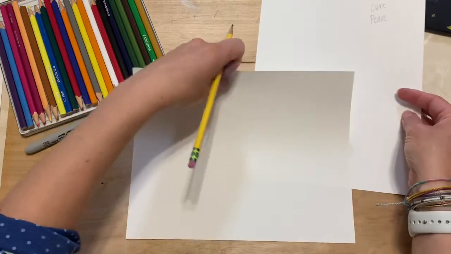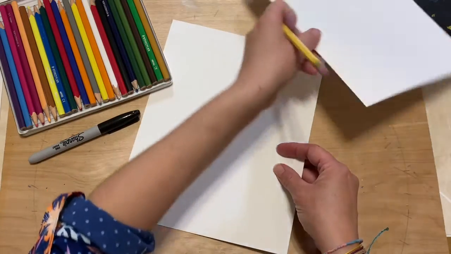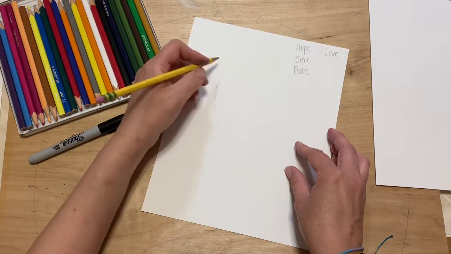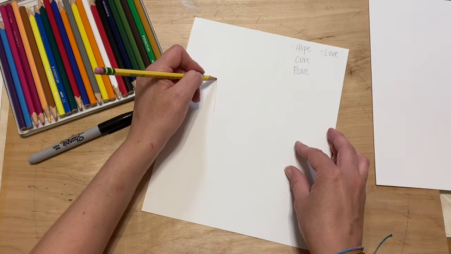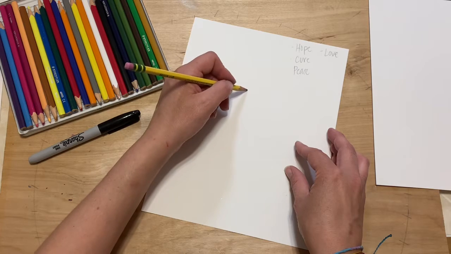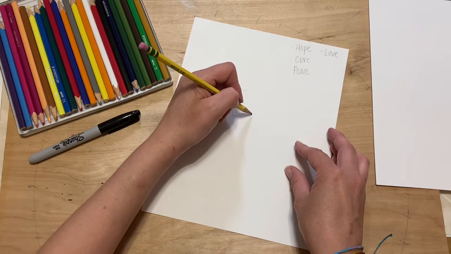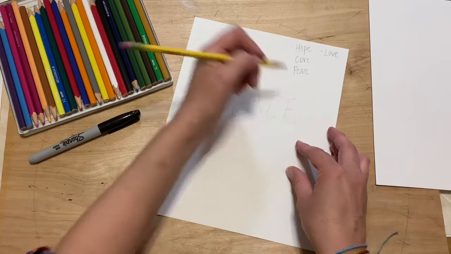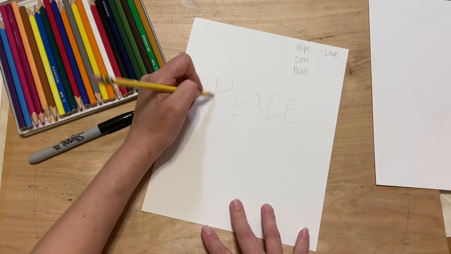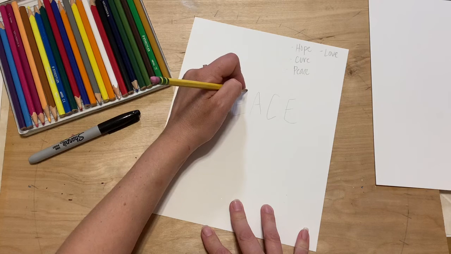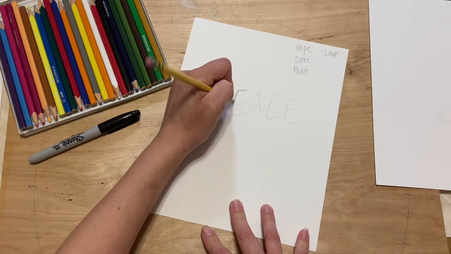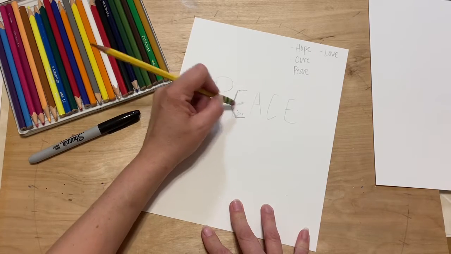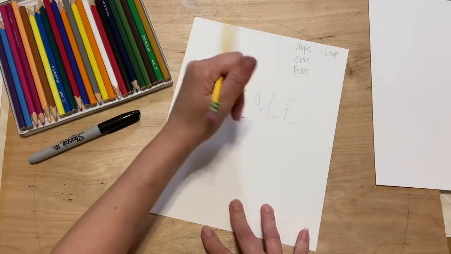First thing I want to do, before I get my actual piece of paper, is just play with my letters. Some of us have done this together before, where we write out the word. I'm going to write all caps just because it's easier to write them out. And I just want you to think about adding to them. How can you change them a little bit? Now you want to draw light because you will be able to erase.